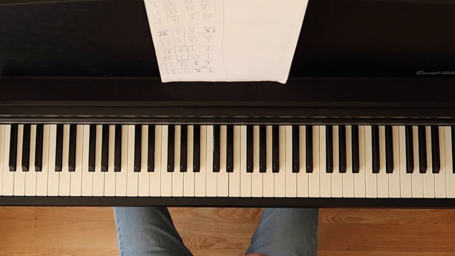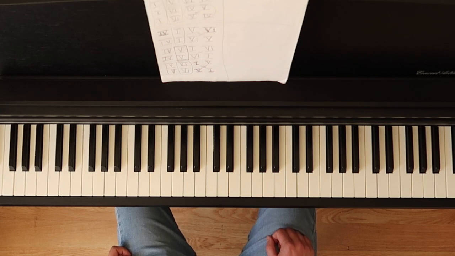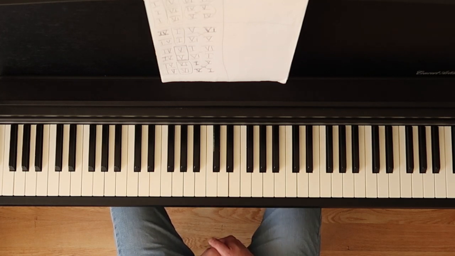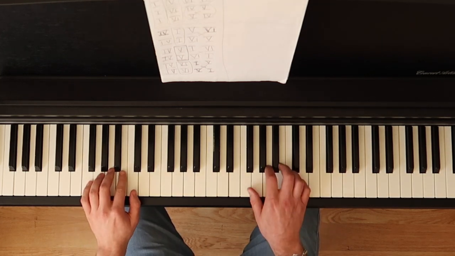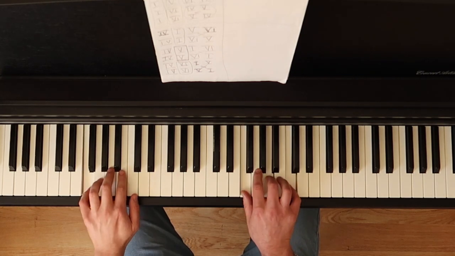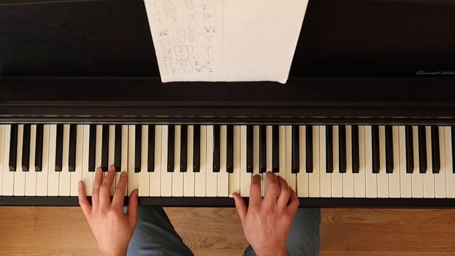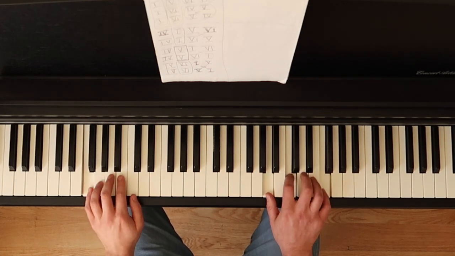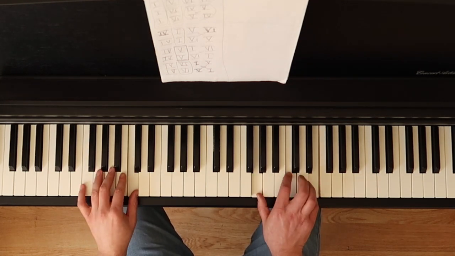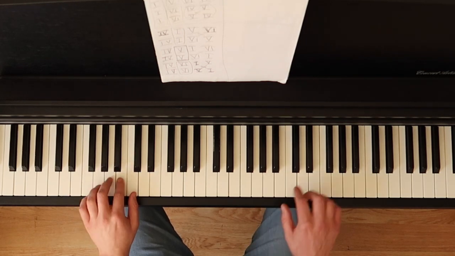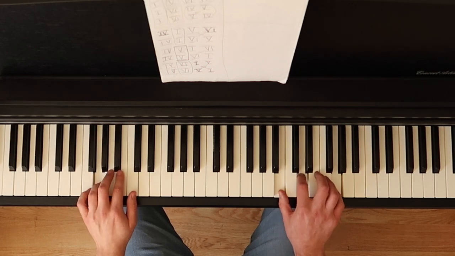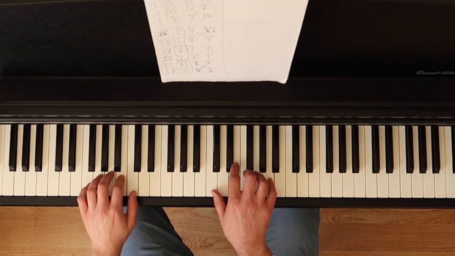Now let's play all of them. So the three positions of 4th, 6th, 1st, 5th, giving a bit of rhythm, and also the last ones that I've just played. And let's see if you like them. First inversion. Second inversion. That could be played also here.